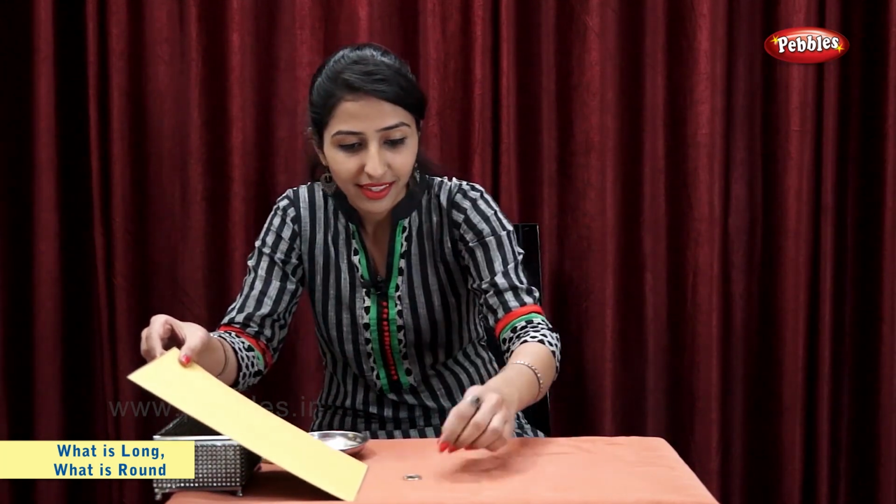Coin. A coin is having flat surface. So this coin will slide. Let's check. The coin slides. Students, coin is also round. So this coin will also roll.